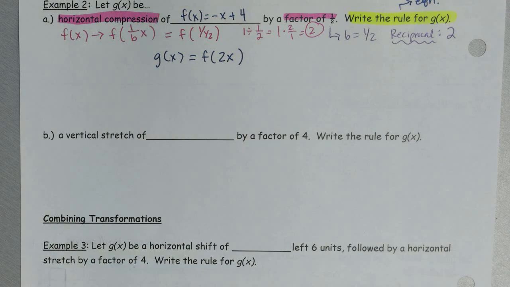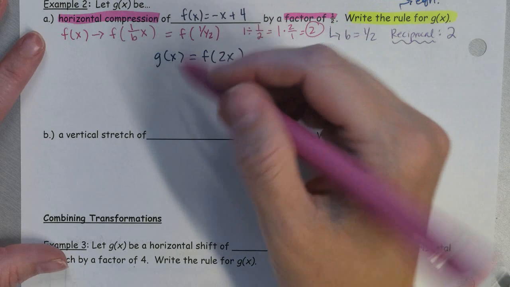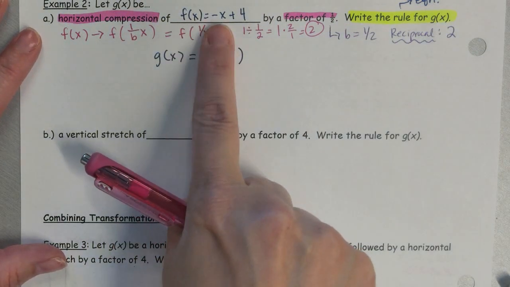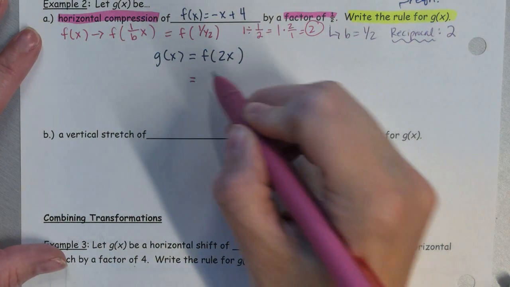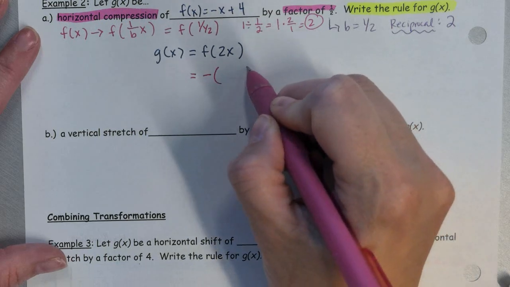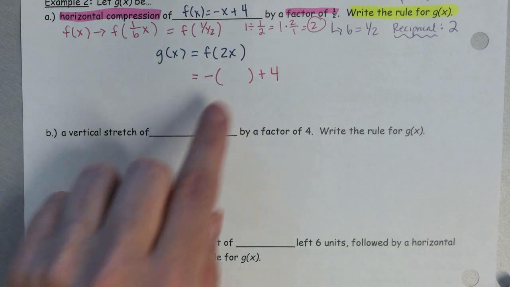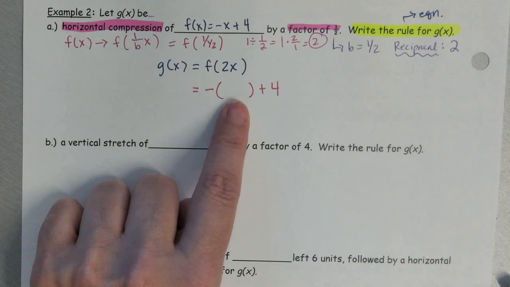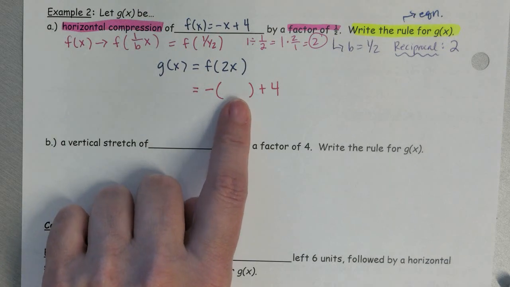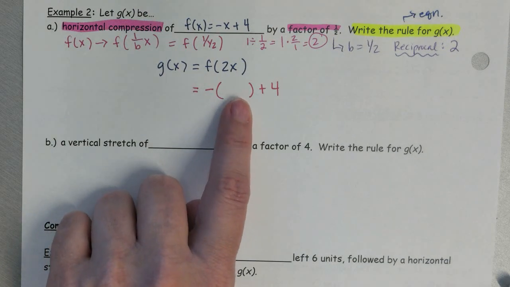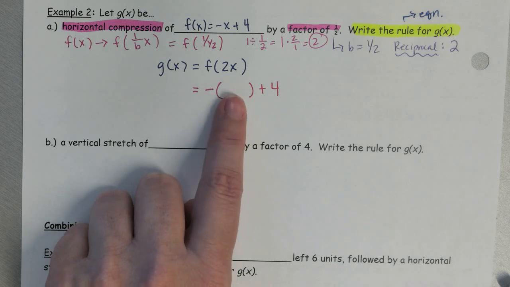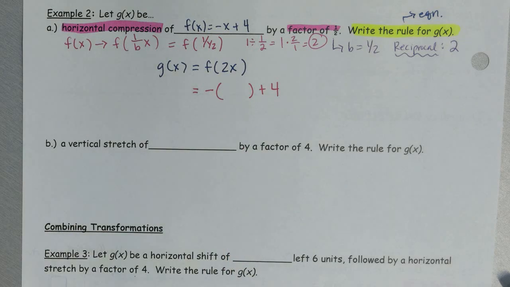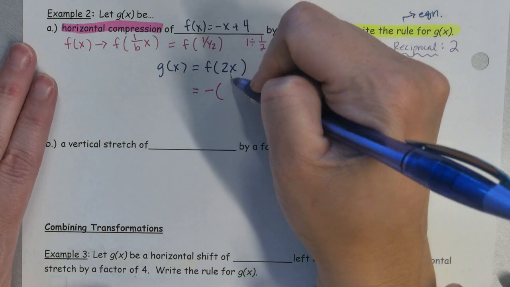Alright, well now that I have f of 2x, I just have to substitute that in to my equation. So that's similar to what we were doing on the front side. Okay, so f of x is negative x plus 4. So remember, I like to put the parentheses in place of x. So negative and then parentheses plus 4. And that way I remember I just have to substitute.